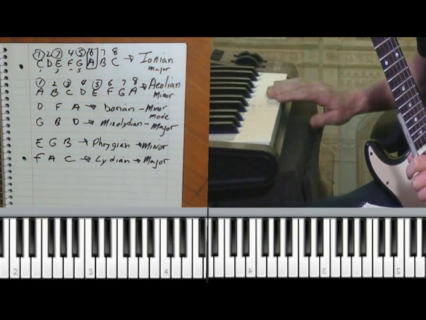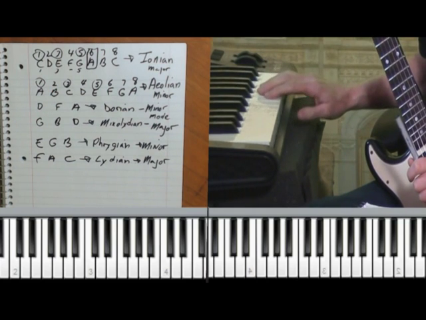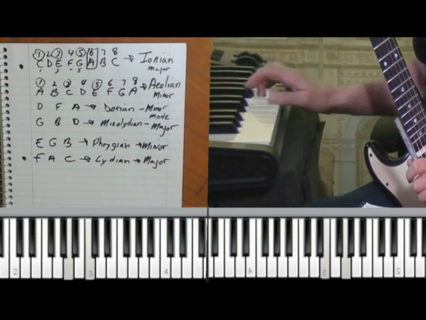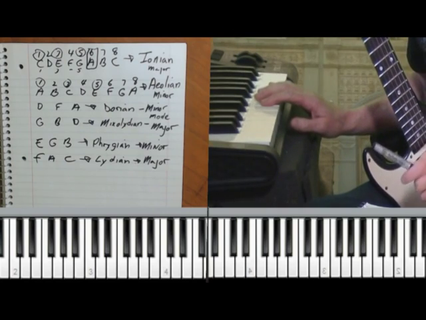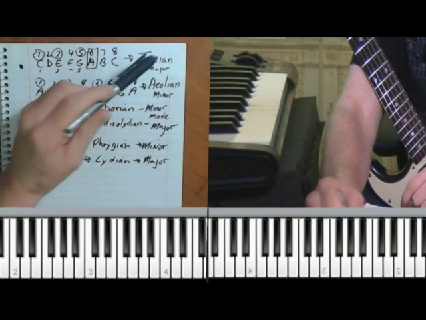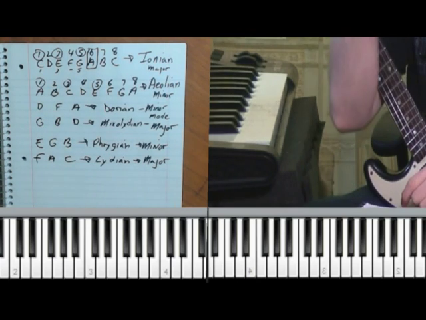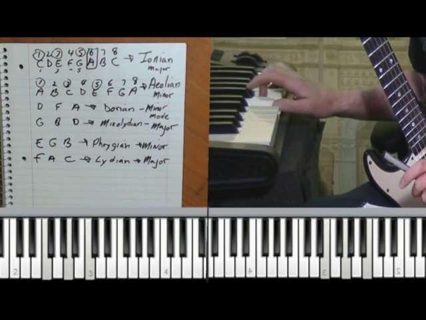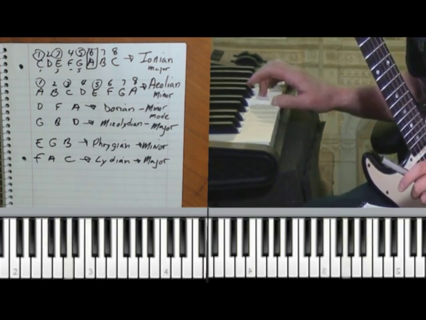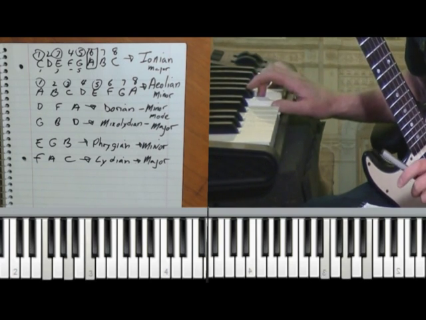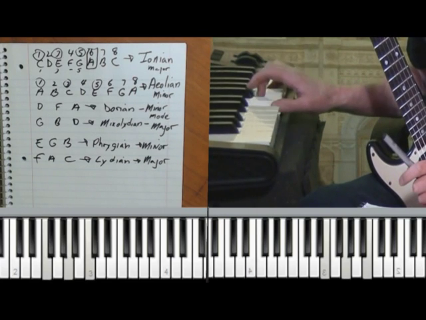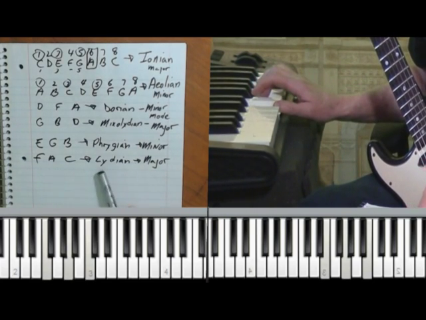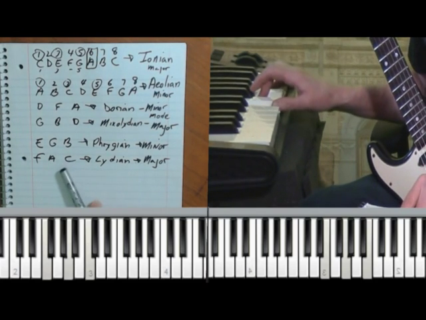And if you keep going, I think you have all the modes now. You have the Ionian, major, right? So if you go to F, A, C, you get E, G, B. But we already have F, A, C and E, G, B. They're just going to reverse again.